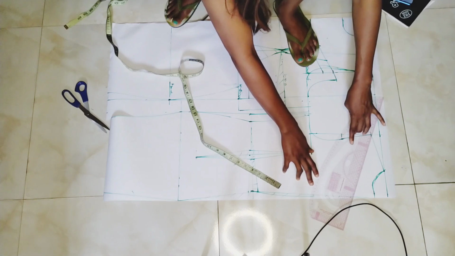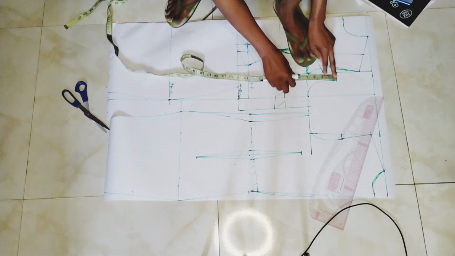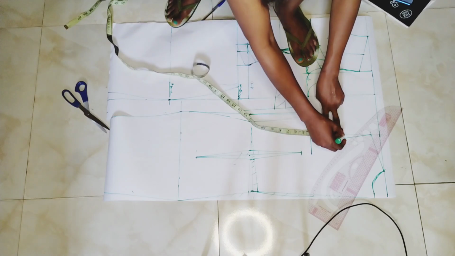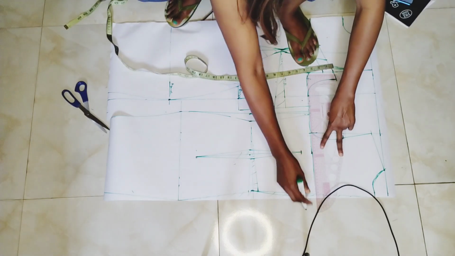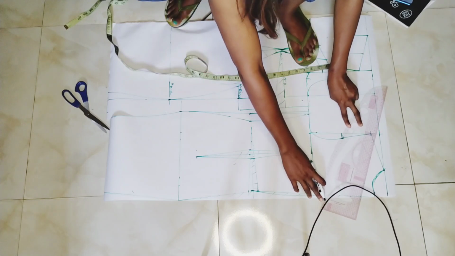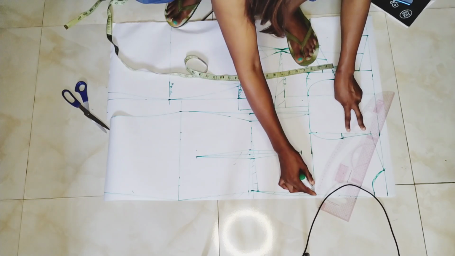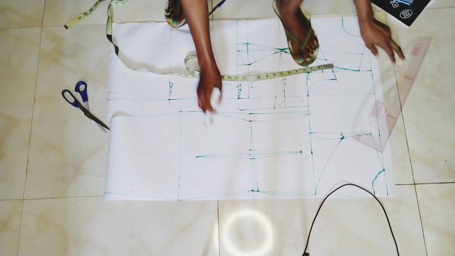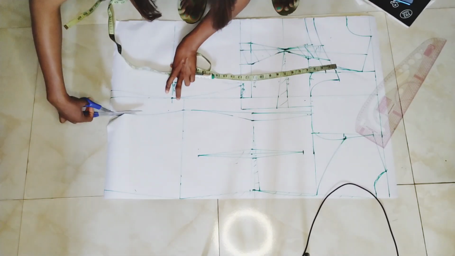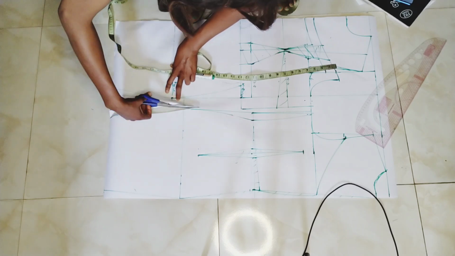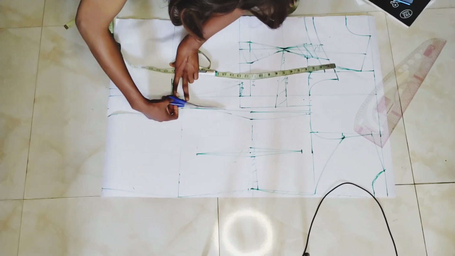I'm going to connect from that midpoint of the armhole to the other side. You know, for the front panel it is the same method that I use. So I'm going to connect like so, so that when I'm sewing them, they are going to align. So now we're done. We're going to cut out our pattern. I'm cutting at the back first.